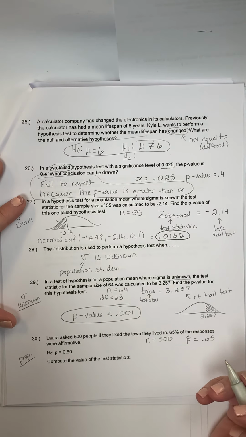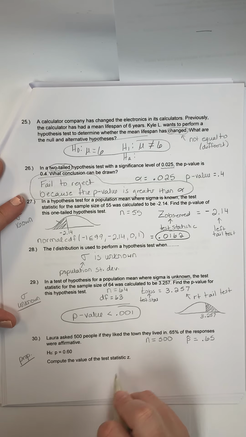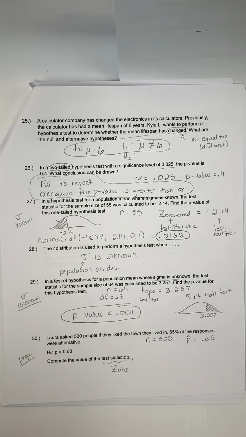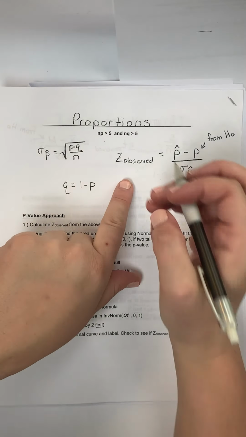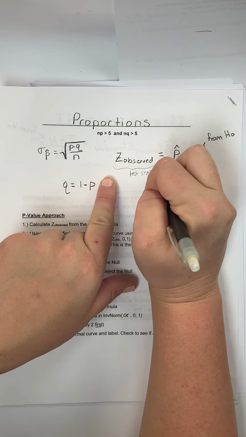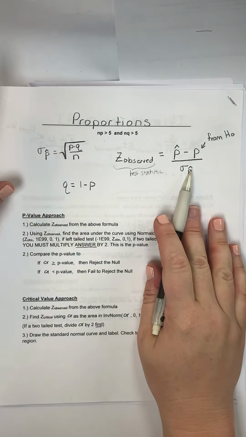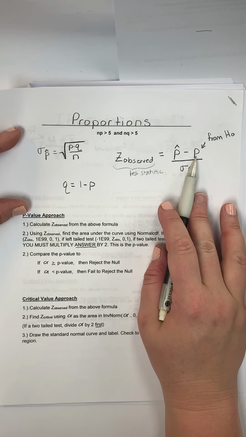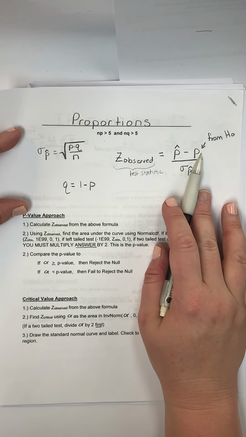Compute the value of the test statistic z. This means find z observed. So I'm going to go to my packet for proportions. Here's Z observed. Remember, this is your test statistic. Let's see if we have everything we need. Our test statistic wants P hat, we have that, minus P, that's why they gave us the null, divided by sigma P hat.